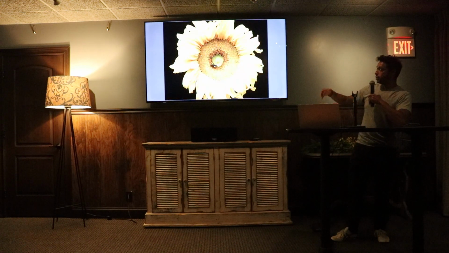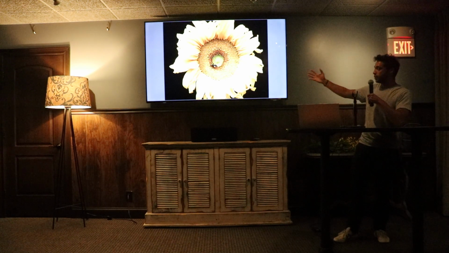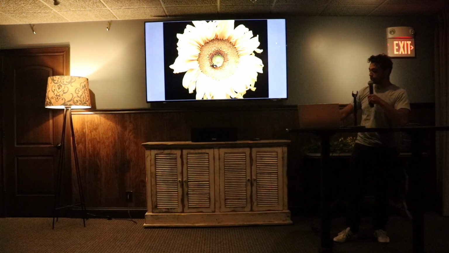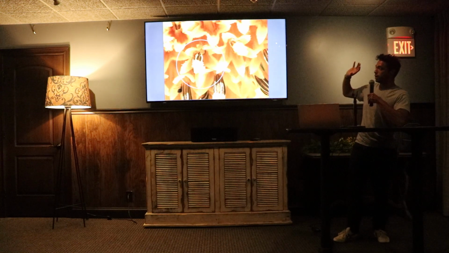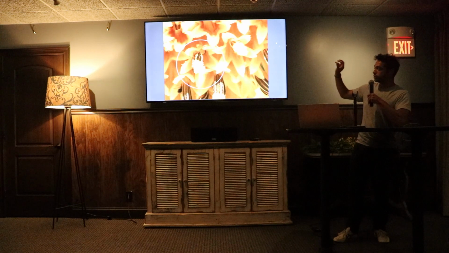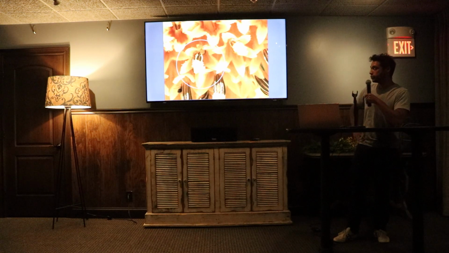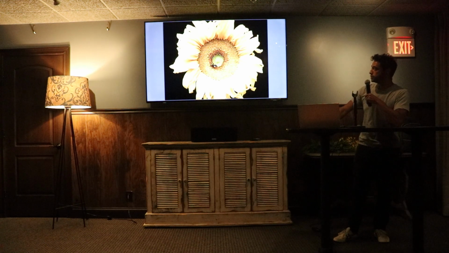So this is a sunflower, but the head of the sunflower has hundreds, or in some of the larger ones can even have thousands of individual flowers. So again, each one of these is a complete flower with male and female parts. When it's pollinated, it will develop into a sunflower seed. So, hundreds or thousands of flowers on this object here.